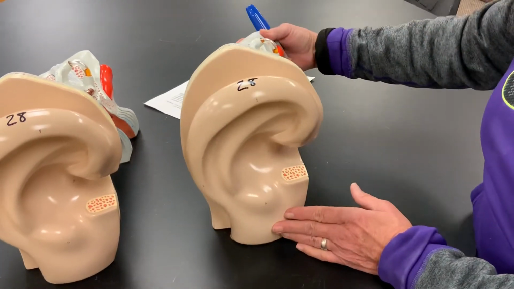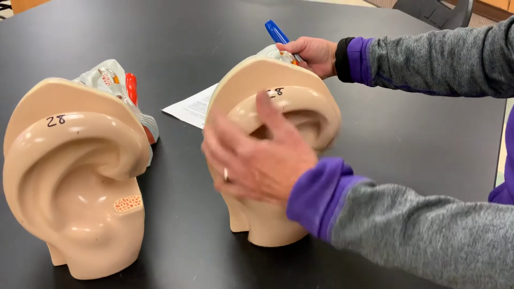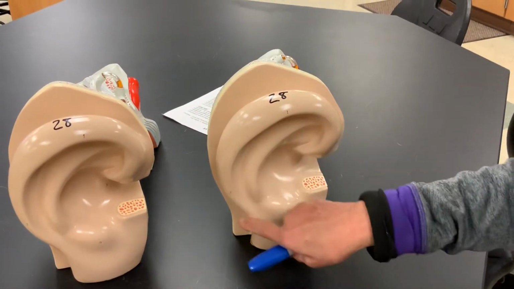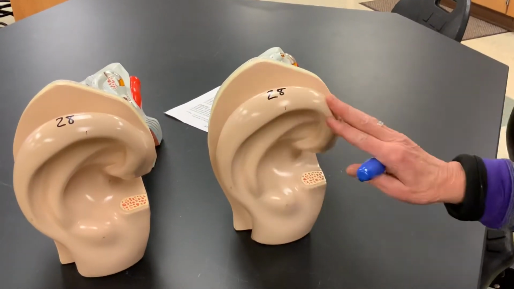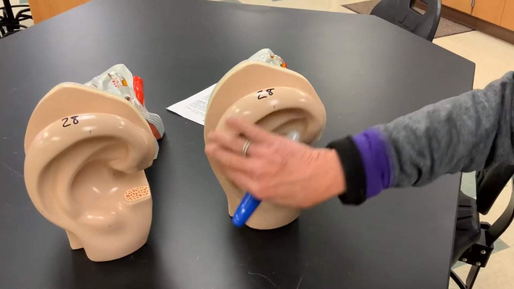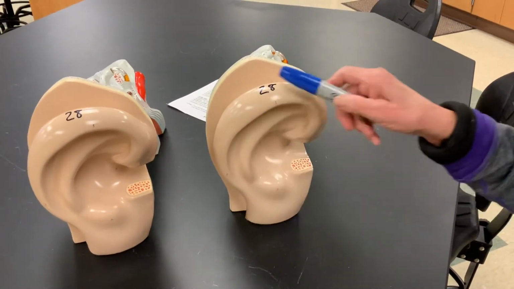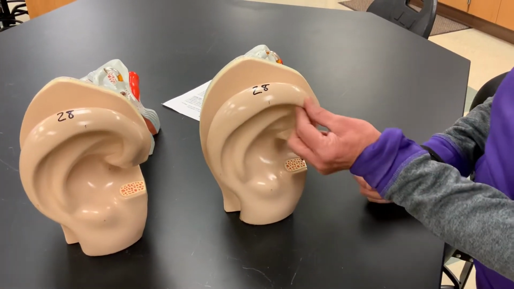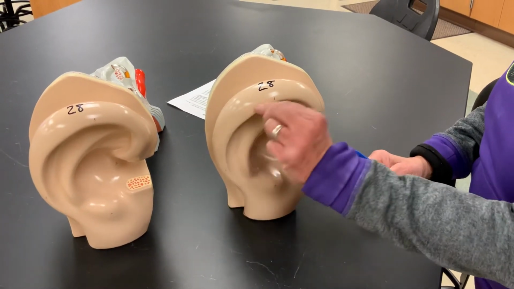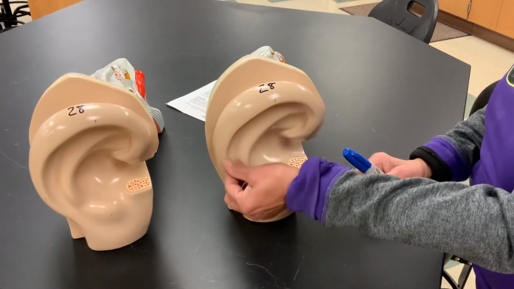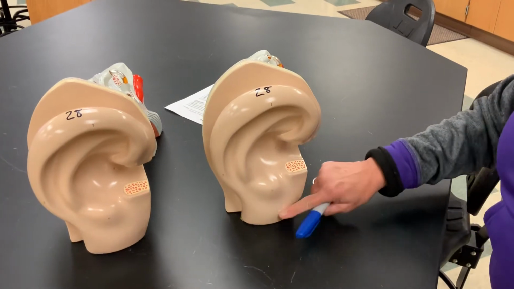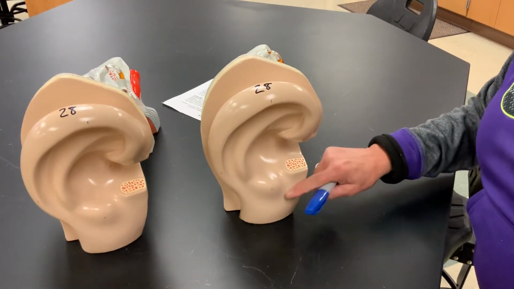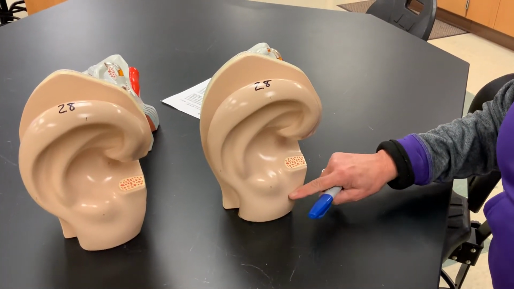And then if you look out here on the outer ear real quick, this outer ear area right here is called the pinna, okay? All this area is called the pinna. The inside edge of skin and cartilage right in here, this is called the helix. And down here, this would be the lobule, like your little ear lobe down here.